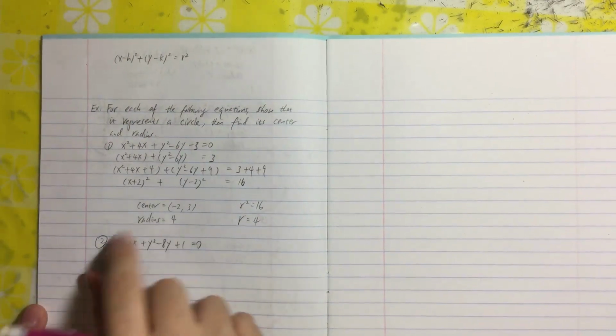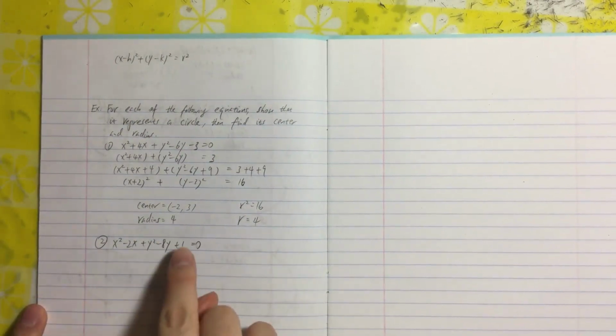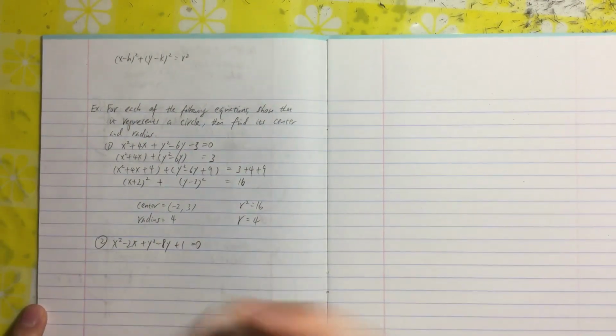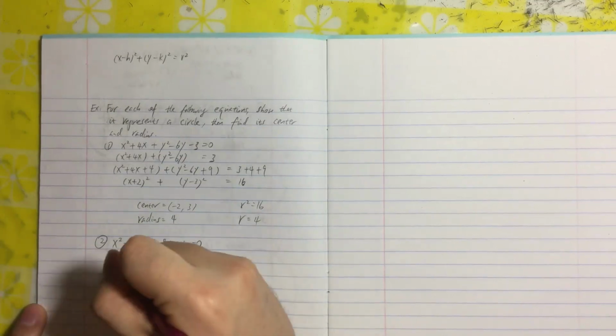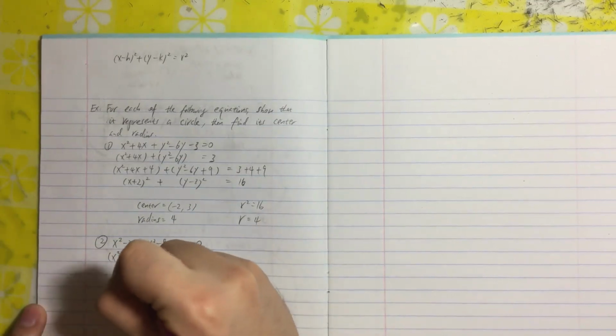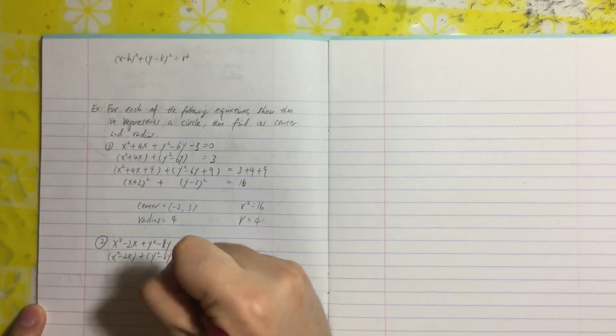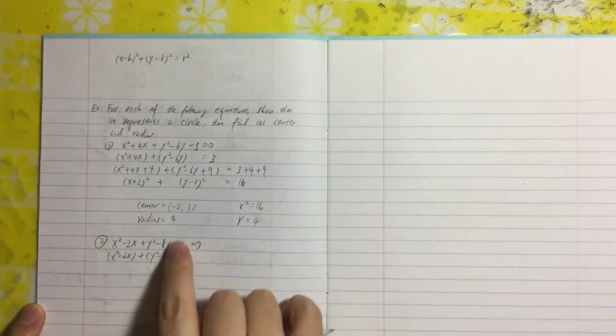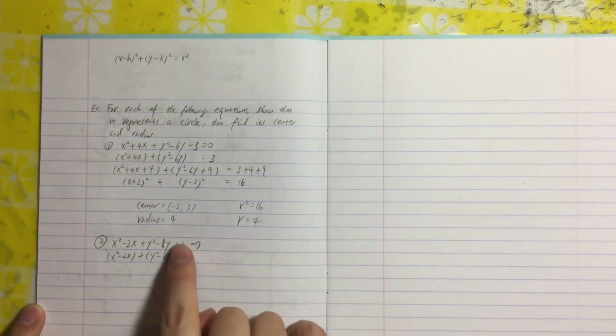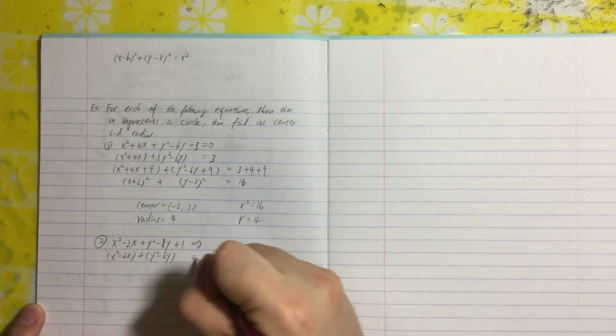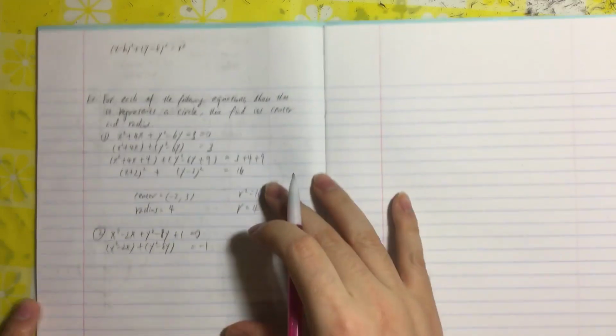So I first of all group x together, group y together, move the single number to the other side. I get x squared minus 2x plus y squared minus 8y. Then subtract 1 from both sides. I get negative 1 on the right side.